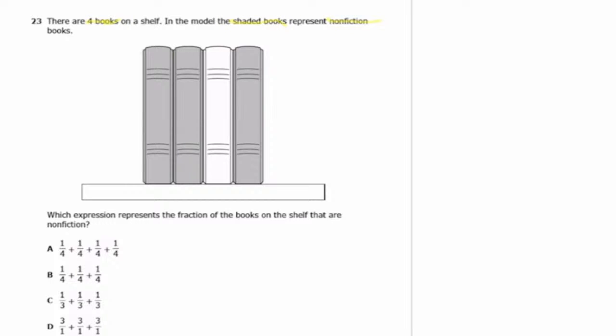And it's asking us which expression represents the fraction of the books that are nonfiction. So it's asking us what fraction is nonfiction.